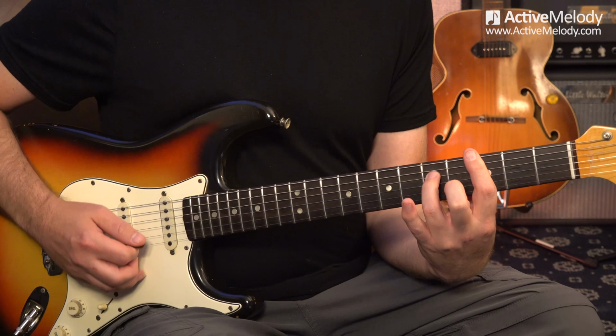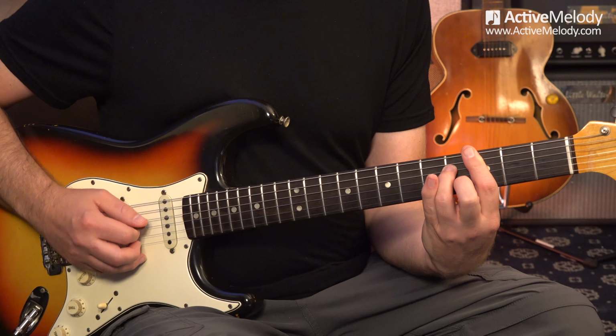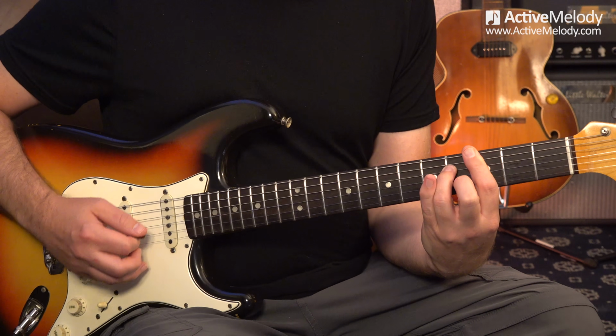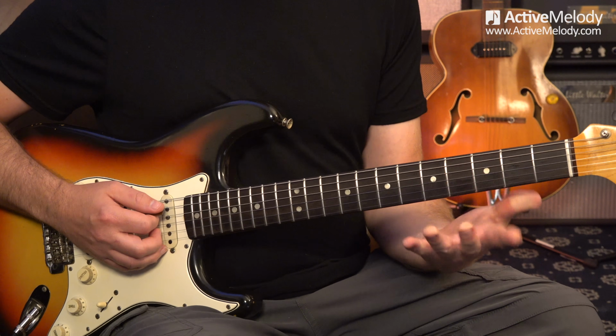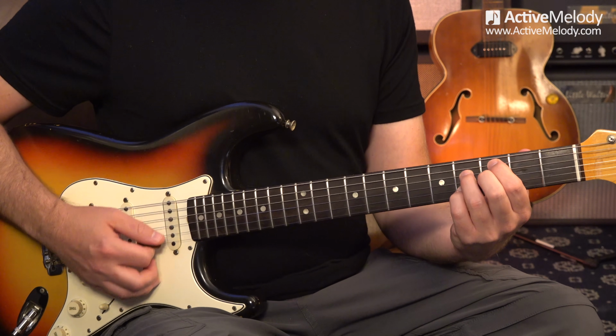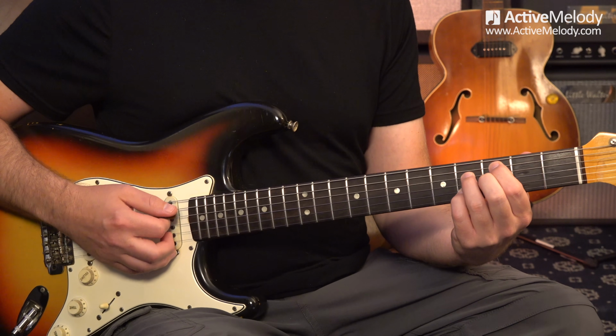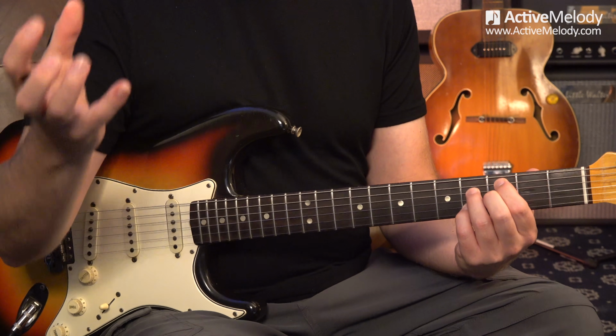To flat that 5, we just take our 5 and we go down a half step. Now that's very uncomfortable the way that I'm doing that, so you just reposition your fingers and you go, oh, it's this chord. Okay, cool. So that's easy to play. But that's how I can work it out, by just knowing those basics.